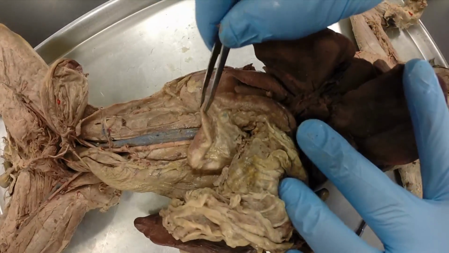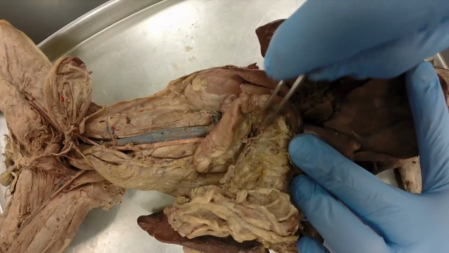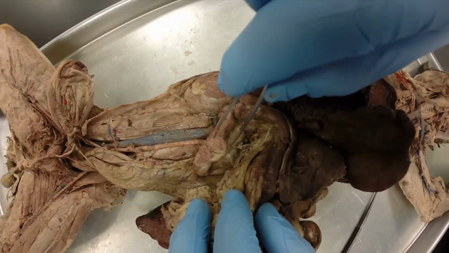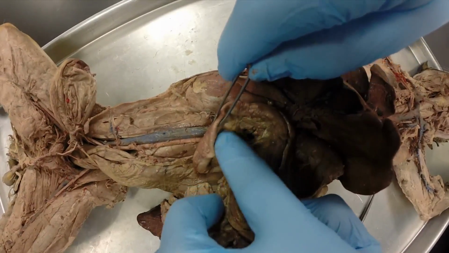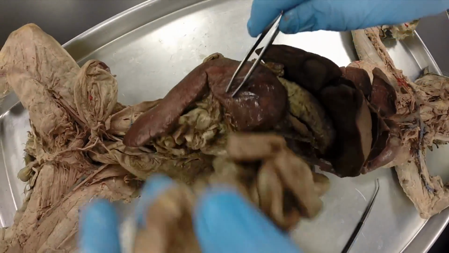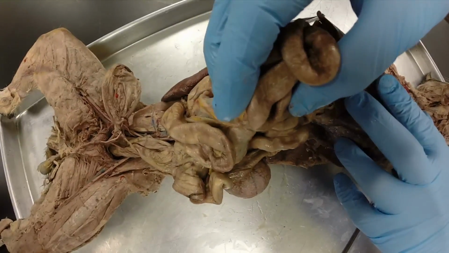And then on the inner curve of the duodenum, you have pancreas. It's really hard to see, but it kind of looks like oatmeal. It's right there on the inner curve, sort of between the duodenum and the stomach. That's pancreas right there. And then this main portion of the small intestine, this is all jejunum.